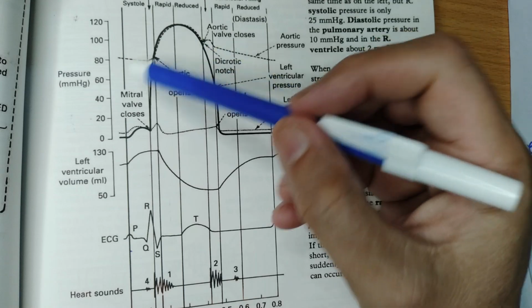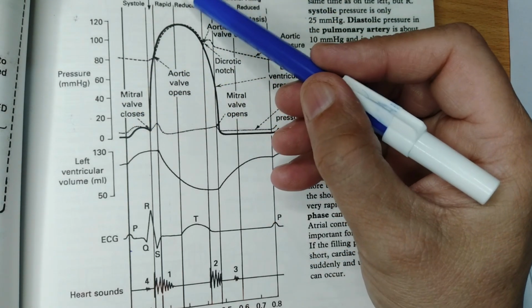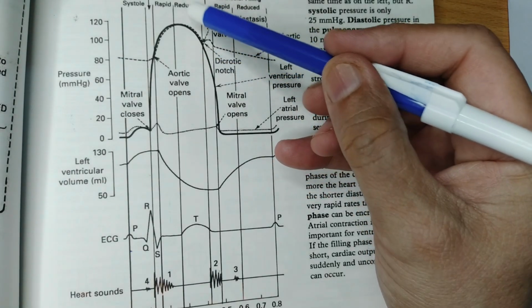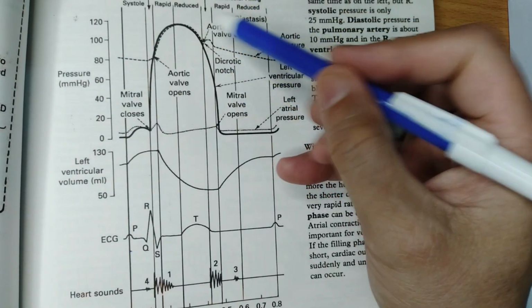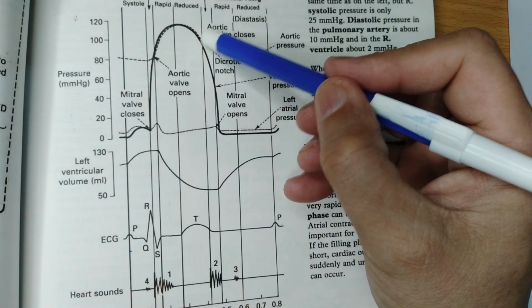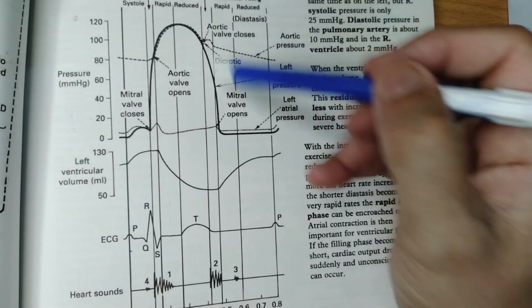In the rapid ejection phase, blood is pumped rapidly out of the ventricle into the aorta, followed by the reduced ejection phase. When the pressure of the left ventricle falls below the aortic pressure, the aortic valve closes, and after closure of the aortic valve, a small deflection is produced which is known as the dicrotic notch. Then the filling phase begins.